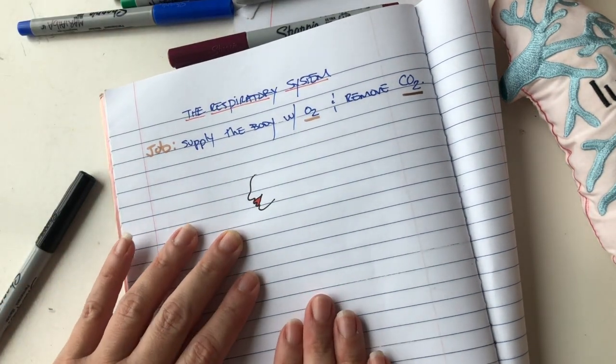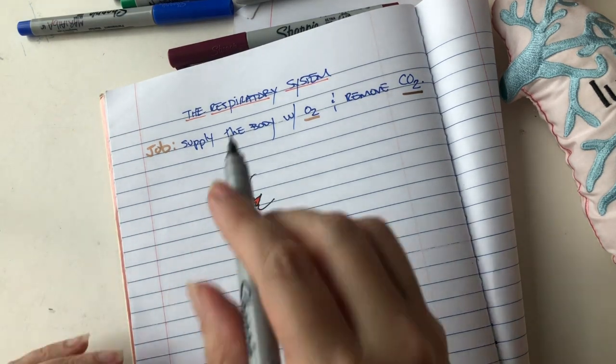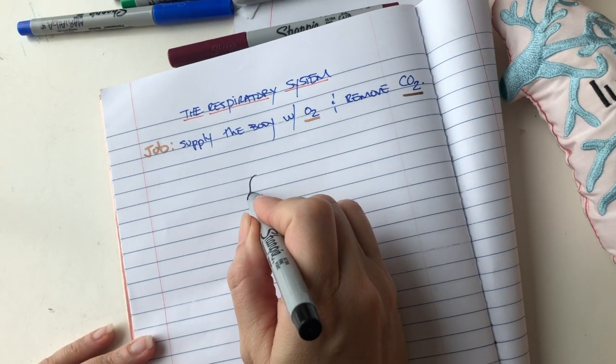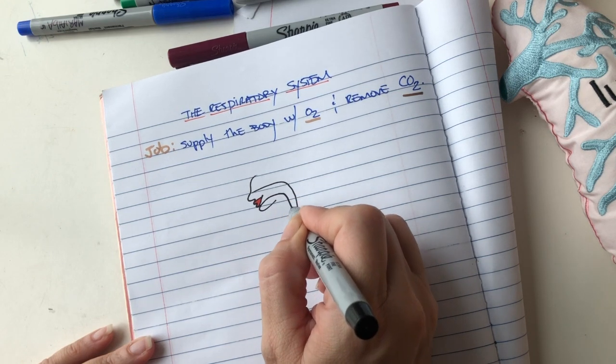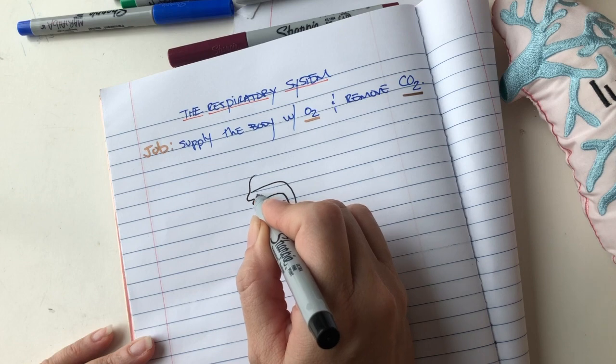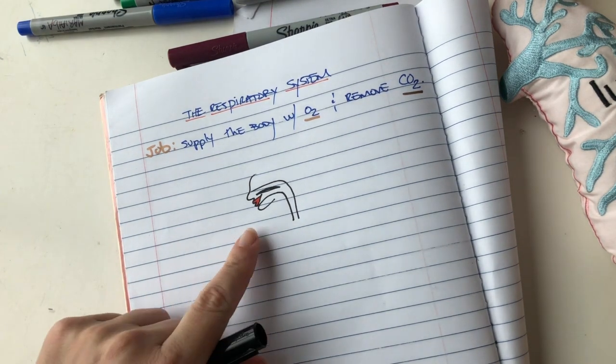What is the first organ that we're going to do? I'm going to keep using the black. I'm going to connect the nose and the mouth here in a tube. We're going to divide this. Okay, so are we good there?